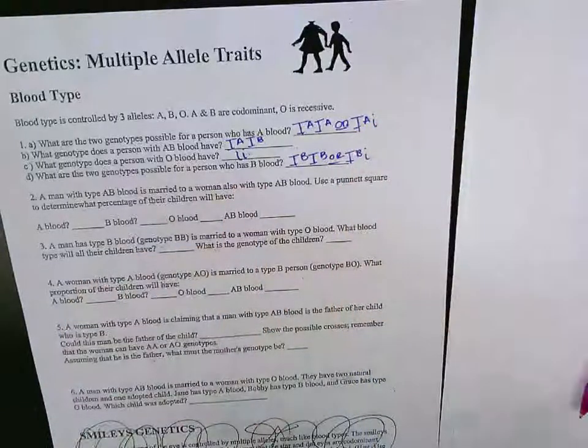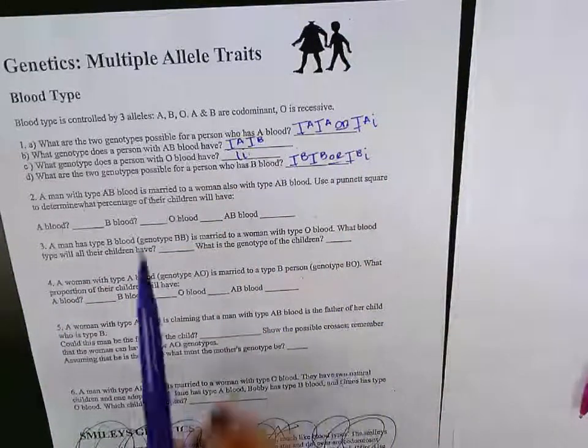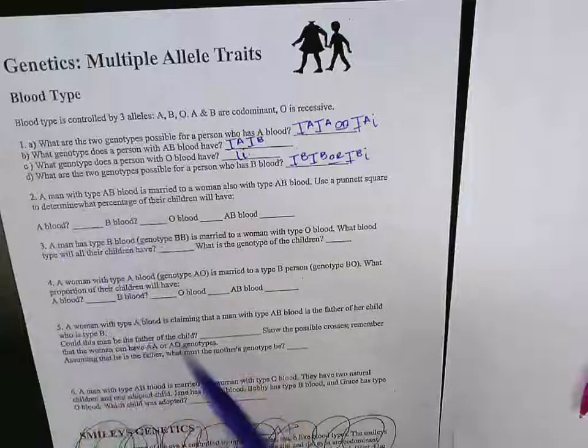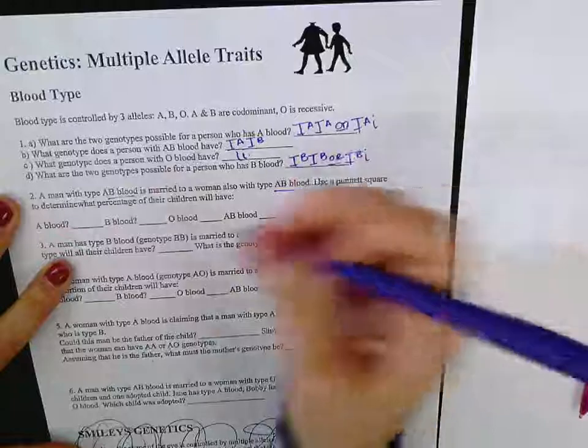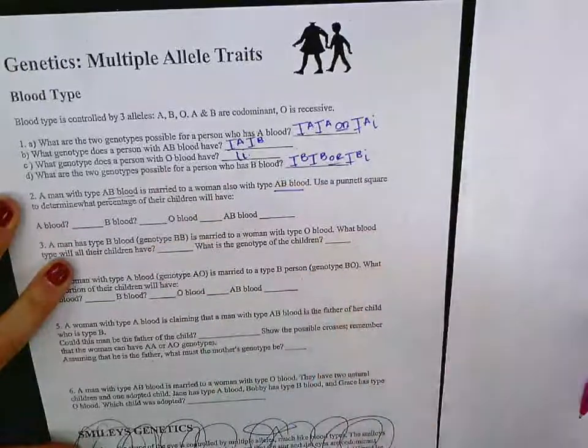And that's a review from the front. Okay, so let's go ahead and do these 6 problems. We have a man with type AB blood that is married to a woman that also has AB blood. Use a Punnett square to determine what percentage each of their children will have.